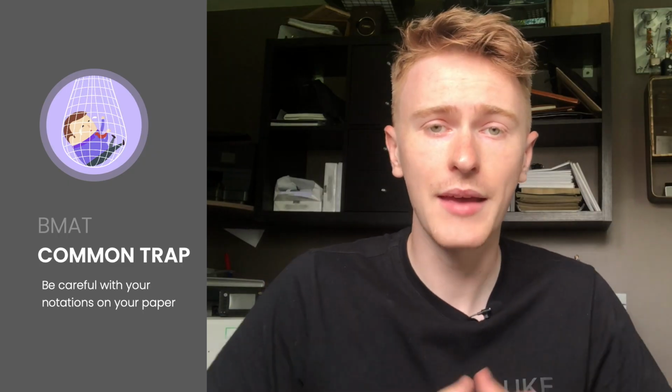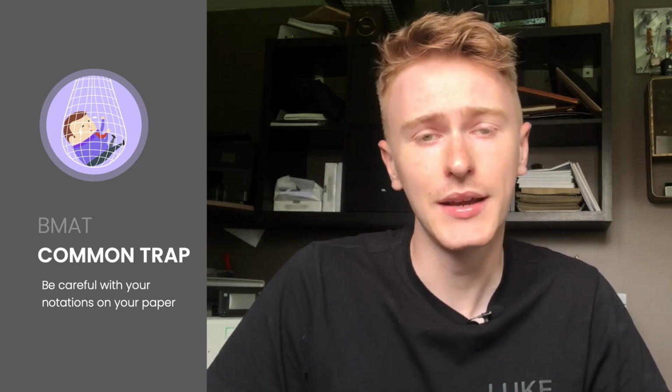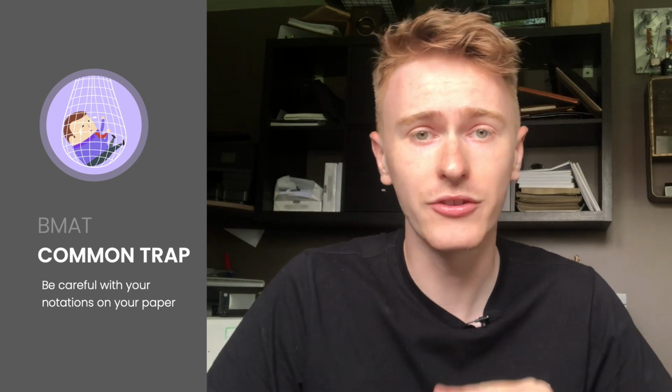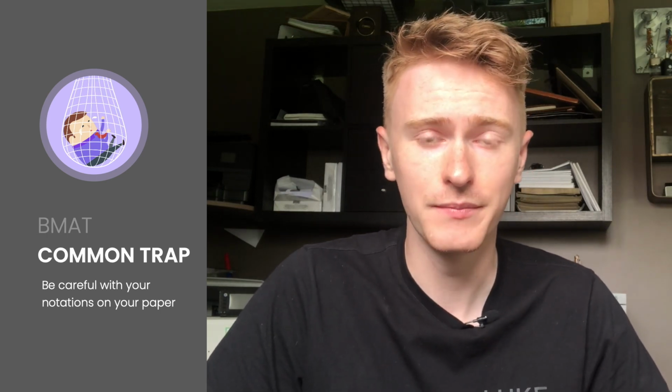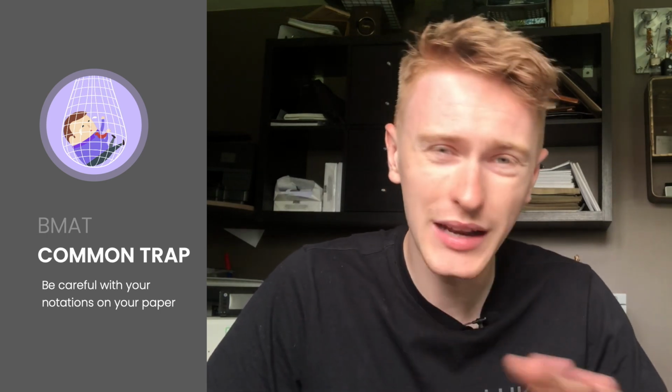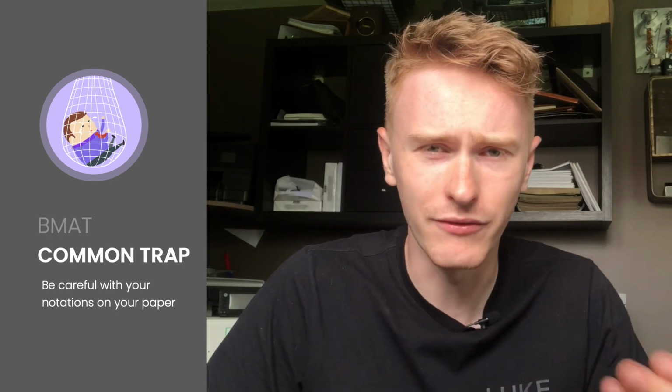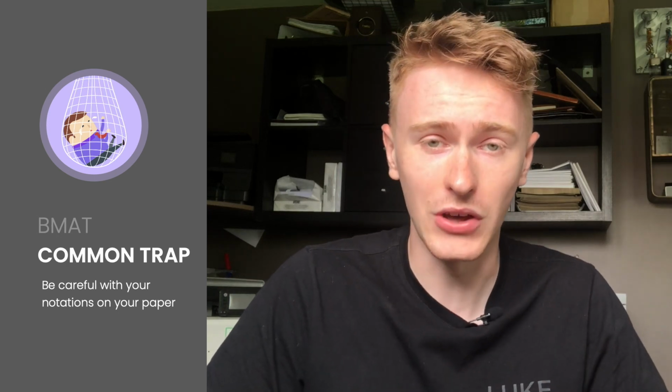So a really good tip and something that came out of that last one is it's really important to get your notations down on paper because that allows you to visualize the question. Often the BMAT questions will be really wordy, and because they're problem solving, that wordiness can help you get confused. So it's really important that you write down the information that you can.